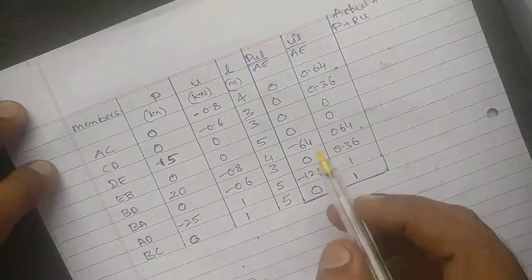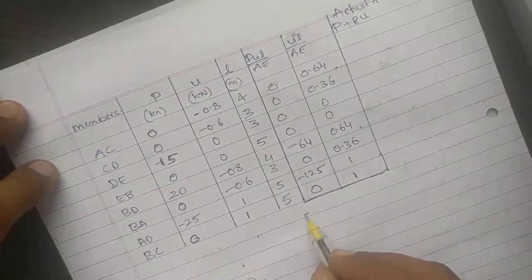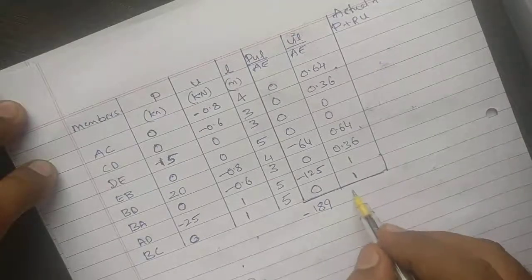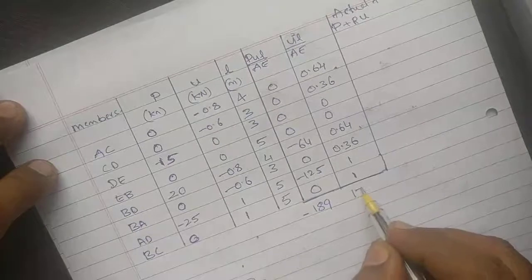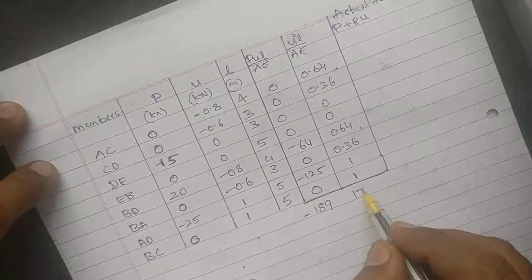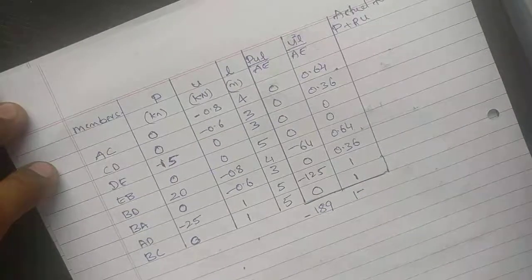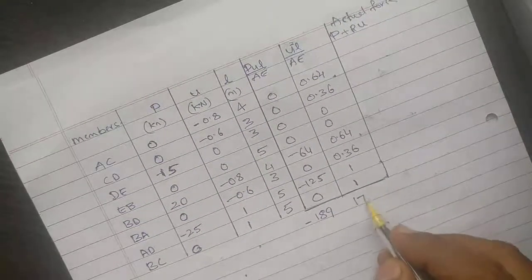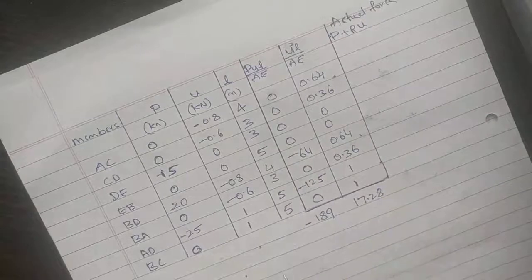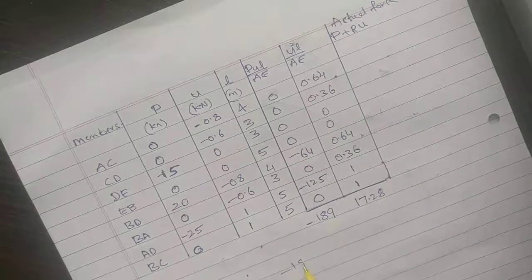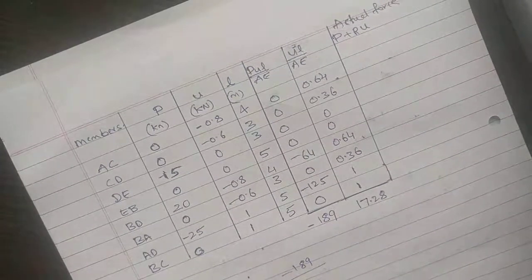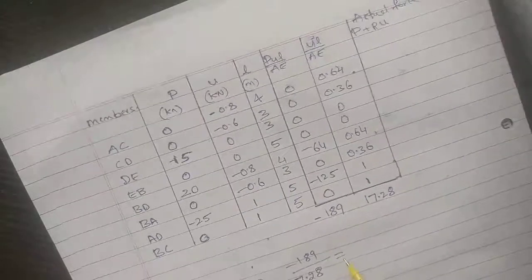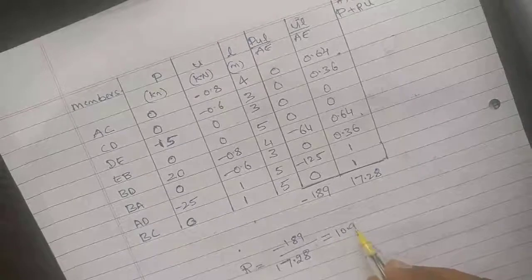So when we do the summation, minus minus, it is becoming 189, and this is coming to 17.28. So R is equal to minus 189 by 17.28. It's coming to 10.94.